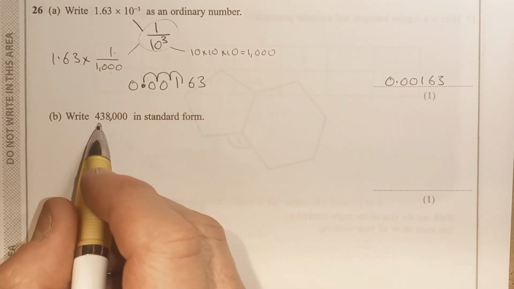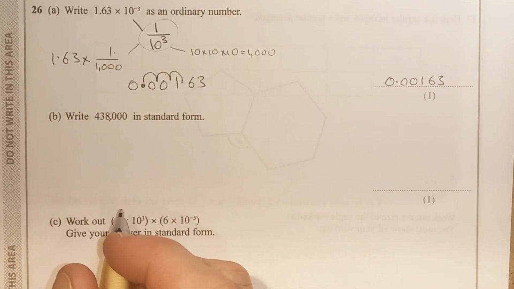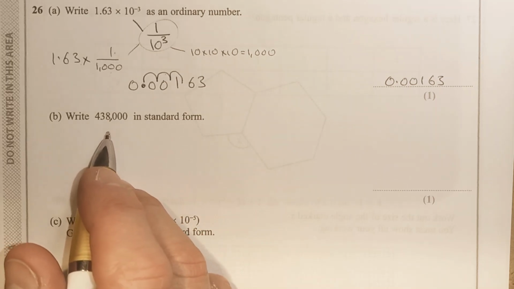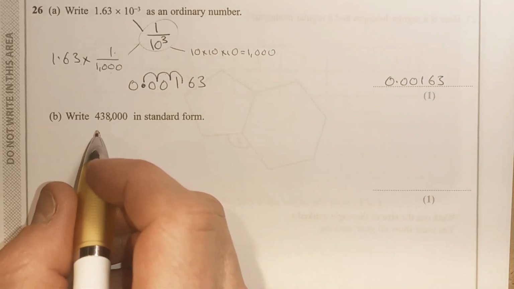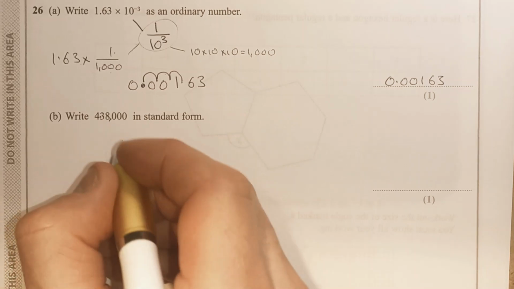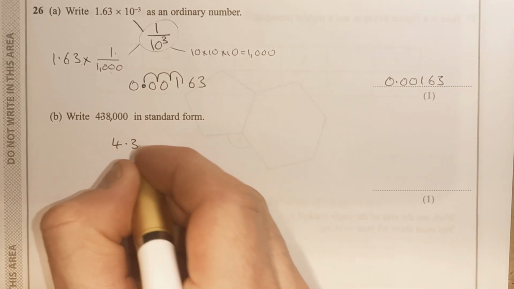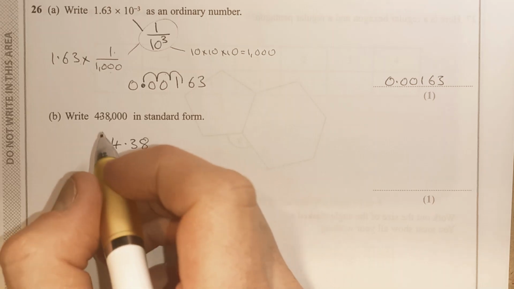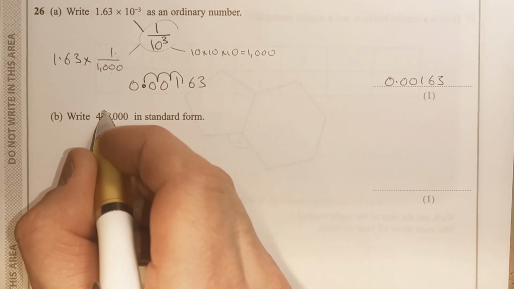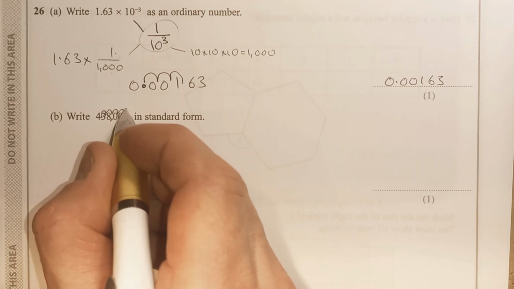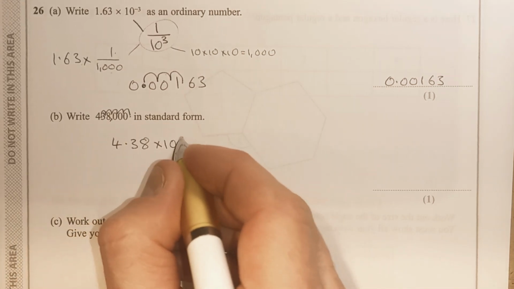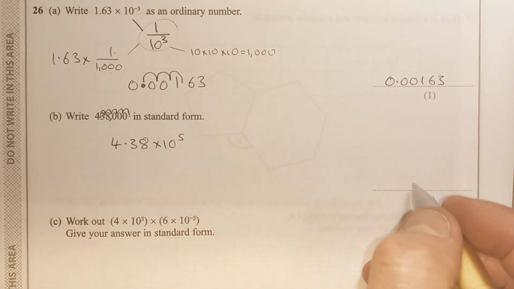Right, 438,000 in standard form. So for standard form, we need a number which is between 1 and 10. So we're going to put the decimal point in here. So we've got 4.38. Now, how do we get to this number? So we move the decimal point 1, 2, 3, 4, 5 times. So it's going to be 4.38 times 10 to the power 5.